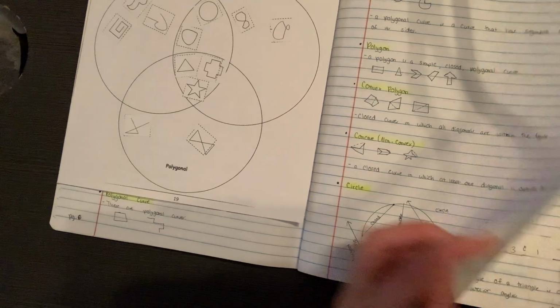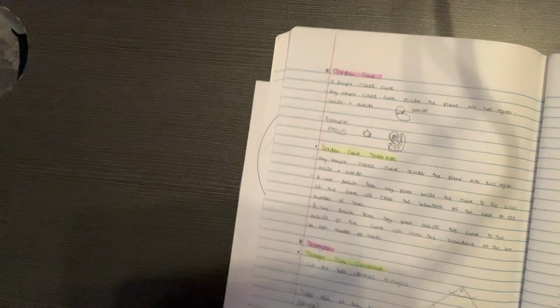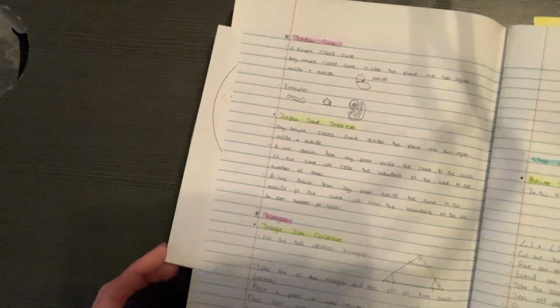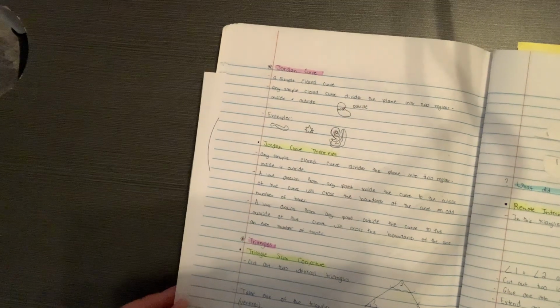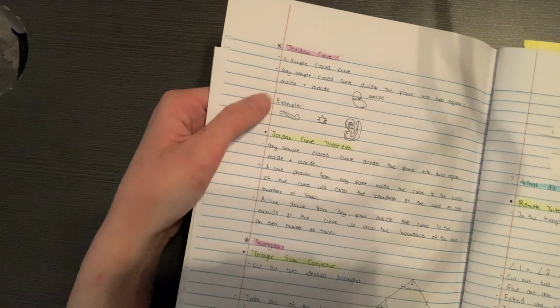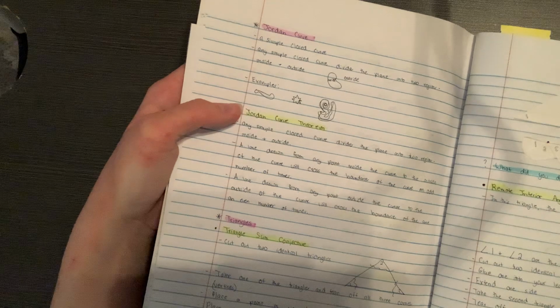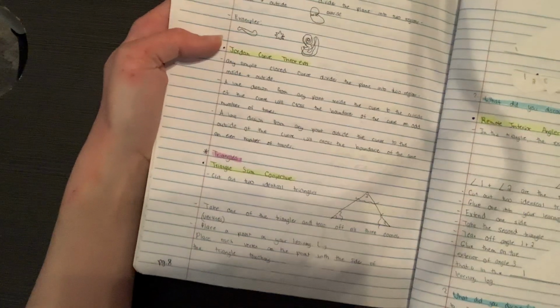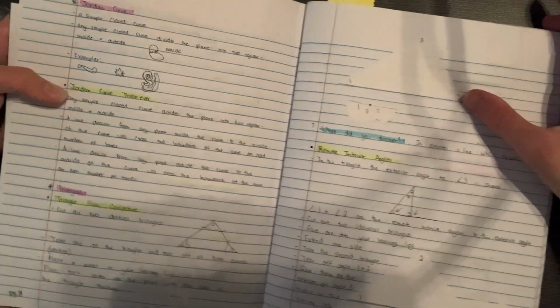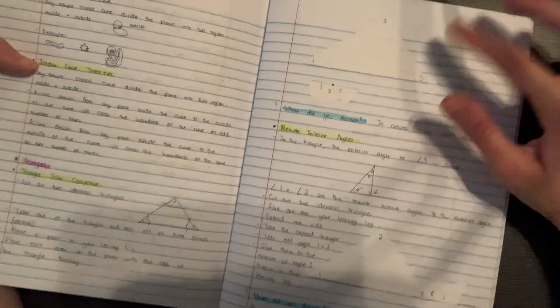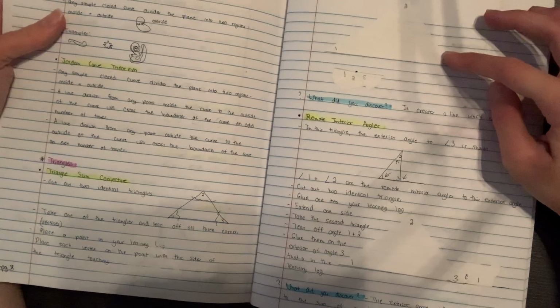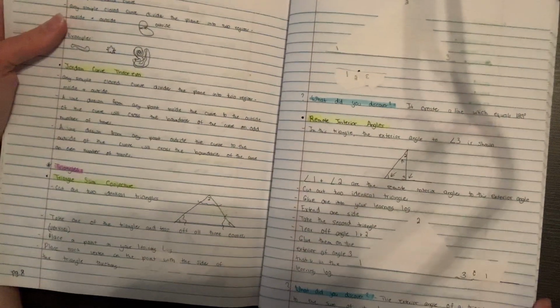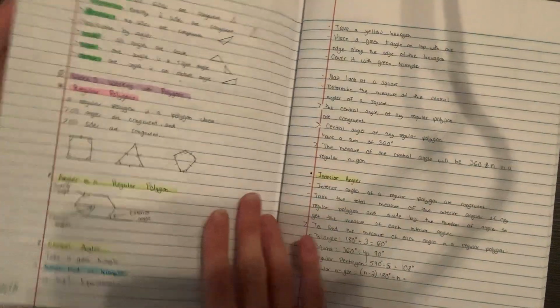And then we went over the Jordan curves, and I drew those the best I could. They were kind of hard to do. And then on the bottom, we did the triangle sum conjecture. On this one, we actually had to tear paper and put it in our learning log. So I had to do that also, still highlighting everything and making sure it's all nice and neat.